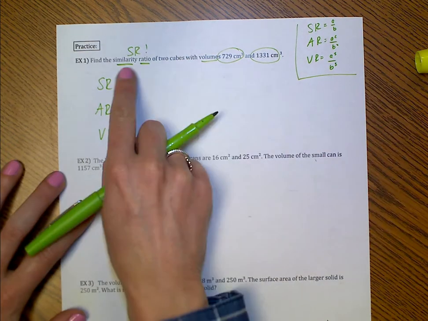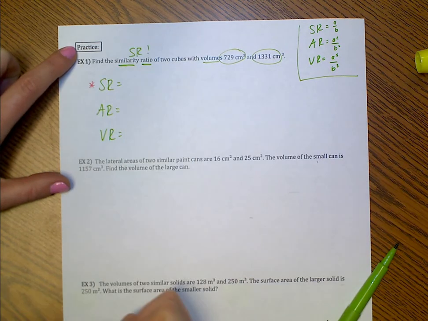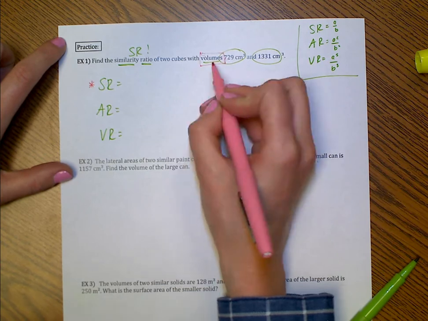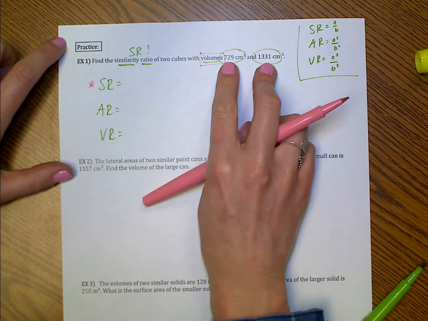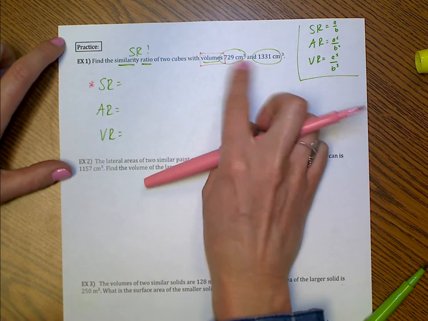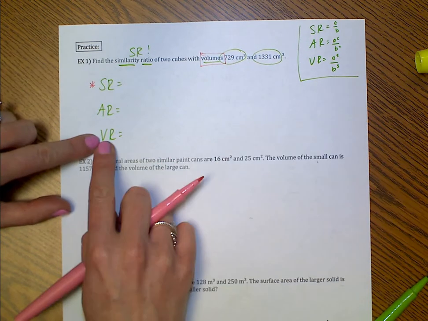Now, I want the similarity ratio, but I have to work with what they give me. And notice they gave me volumes, 729 and 1,331. Whatever they give you, you want to make a fraction or a ratio out of that. So I'm going to make a fraction out of these two numbers, and that's going to be the volume ratio, because these are volumes.